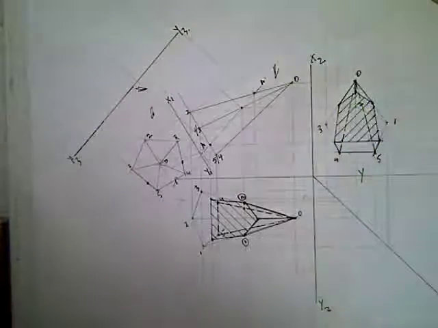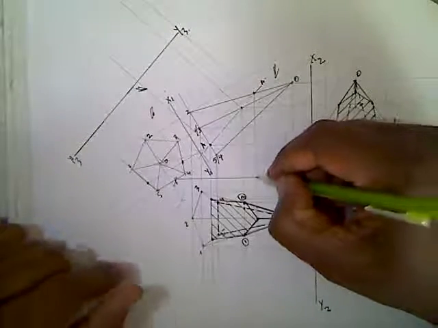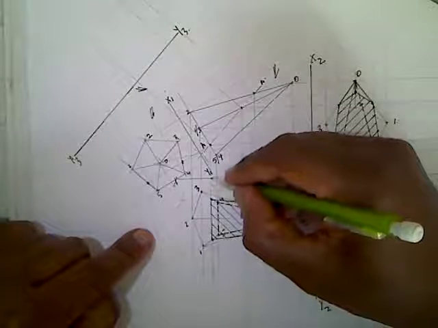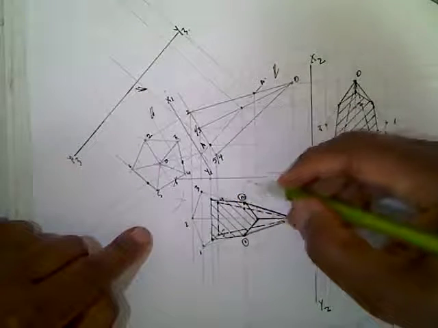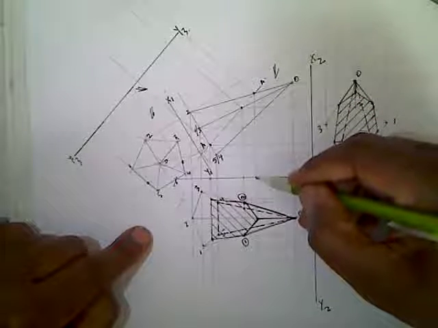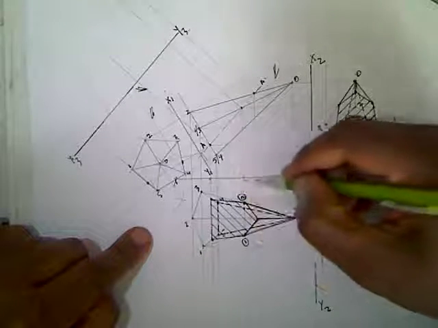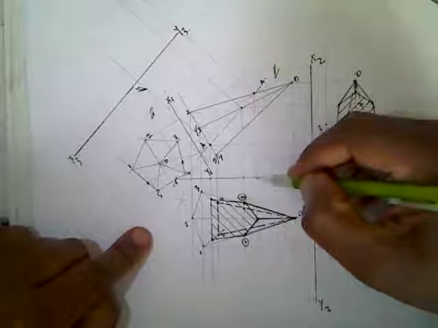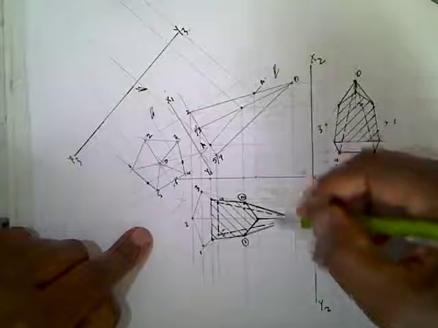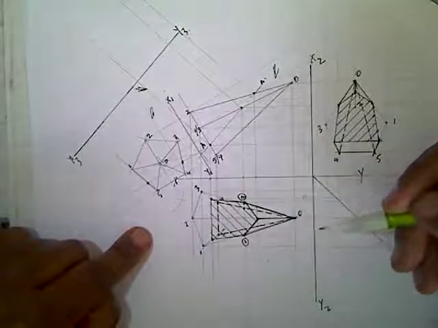So even from your cut surface, this part, I'm looking at the cut surface now. Let's look here. 1, 2, 3. Let's look at it from here. From here, it's parallel to the ground line. Here, that side, 1, 2, 3, we are seeing the true length representation there.